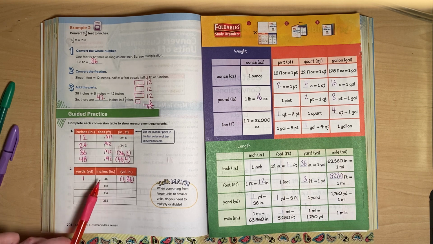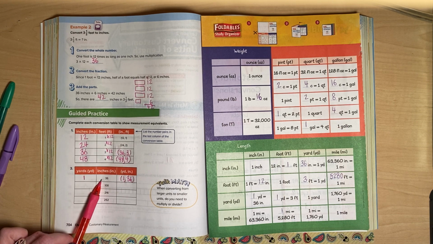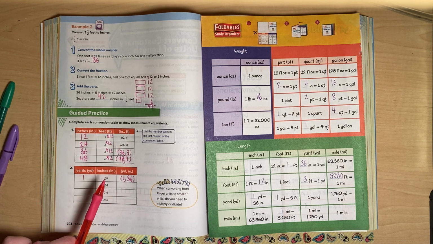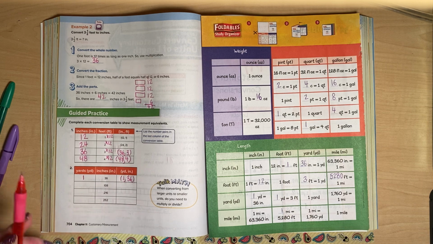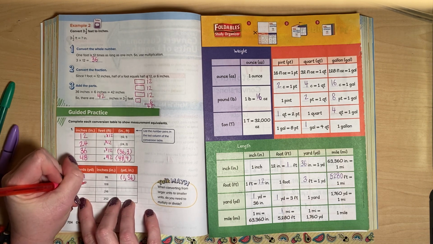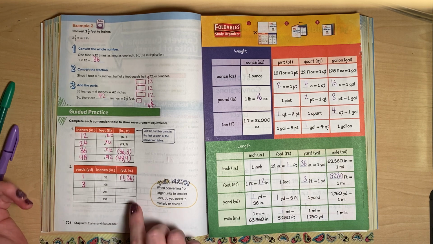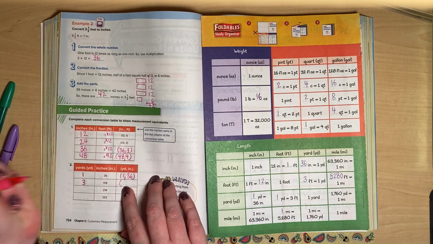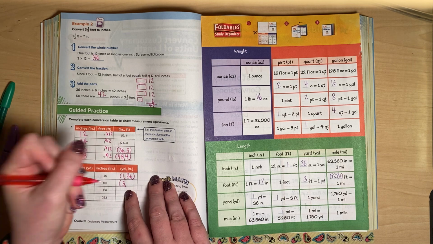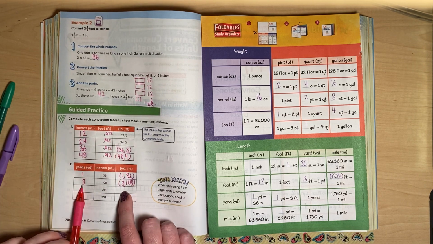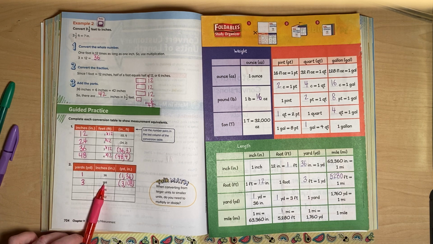So let's think about if I add 36 more onto it. So this would be 3 yards. 36 plus 36 is 72, plus 36 more gives me 108. So I know that 3 yards is 108 inches. Okay. Now, so there I'm going to put 3, comma 108. And now I know that in 3 yards, there are 108 inches.